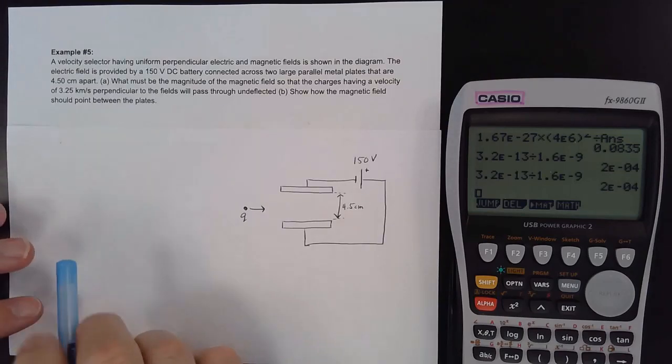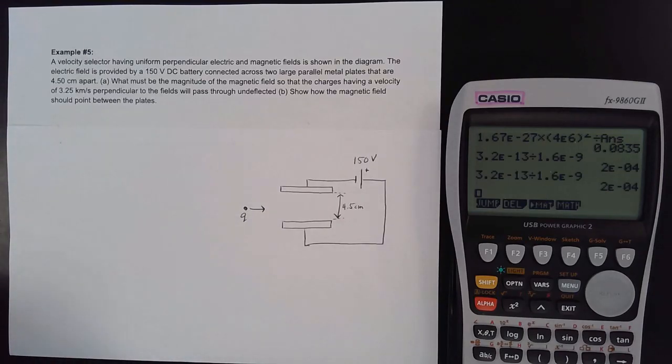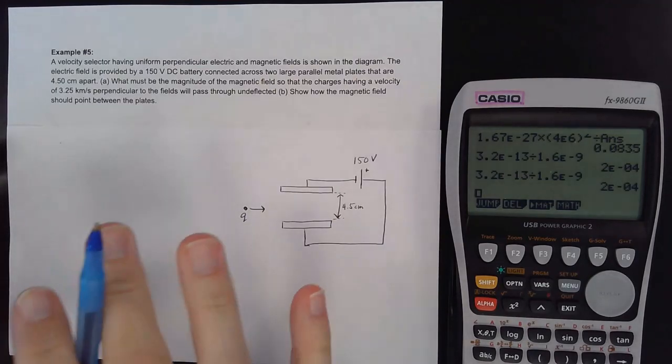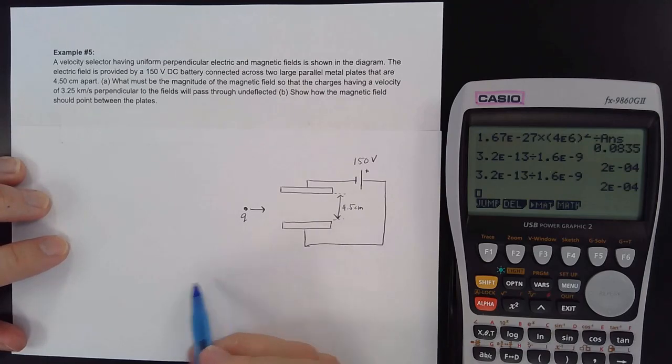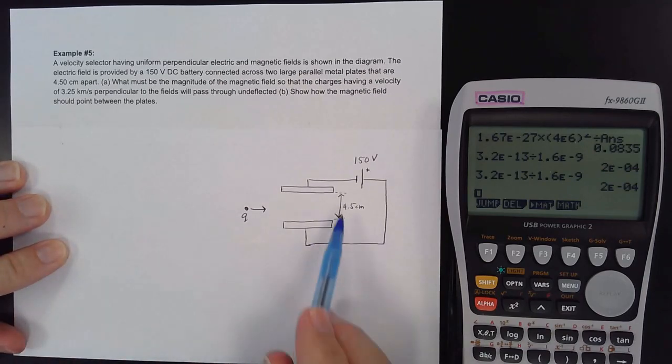All right, another type of question that AP loves are these velocity selectors. And we talked about this in class. Obviously, again, they love it because it combines both an electric field and a magnetic field. And so we have one of those here.